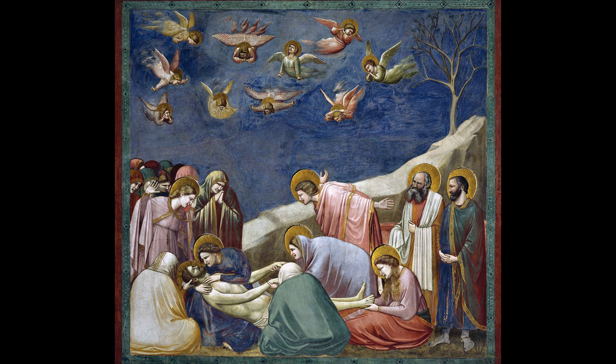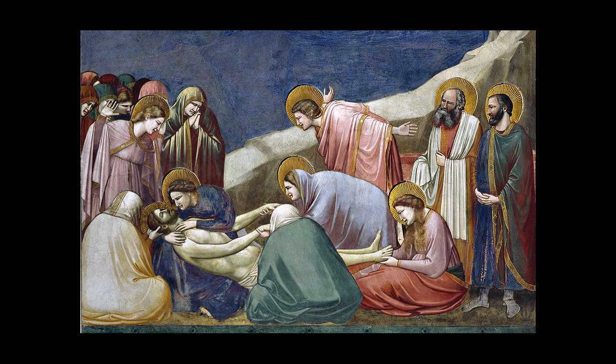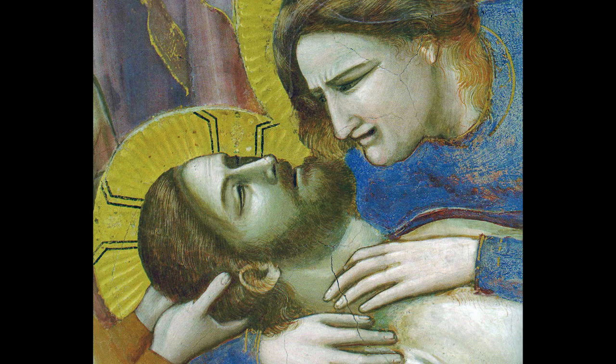Look at how she's raised her right knee to prop him up. Look at how she bends forward. And twists her body. And puts her arms around him, one hand on his shoulder, another on his chest. She leans forward as if to plead with him to wake up, as if in disbelief that this could have happened.